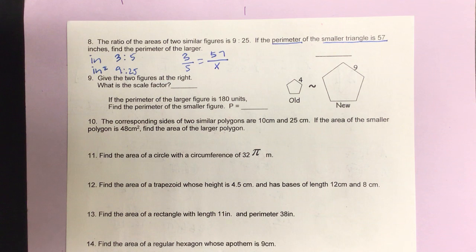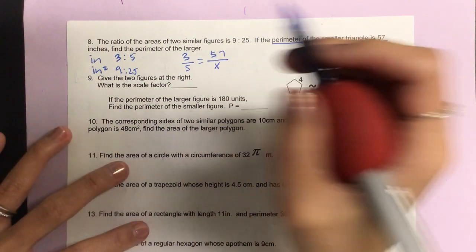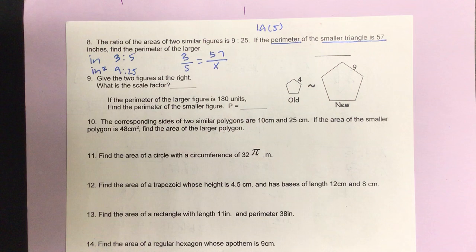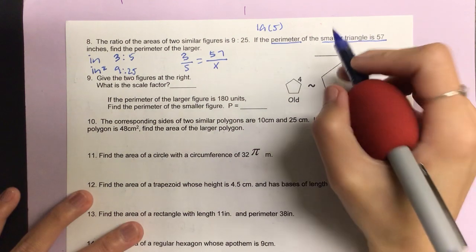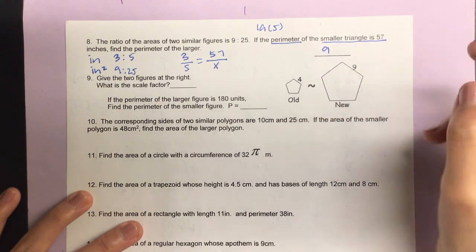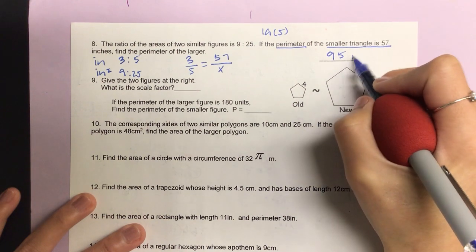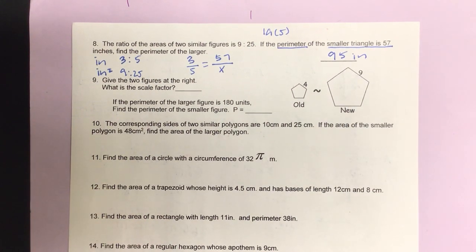And for this one, is there that shortcut method? 3 can go into 57 how many times? 19. So could we do 19 times 5? Yes. I would do 20 times 5 and take away 5, if you have that number sense. It's going to give us 95. It would be in inches. So again, you can still cross multiply. It might take you 20 seconds more.